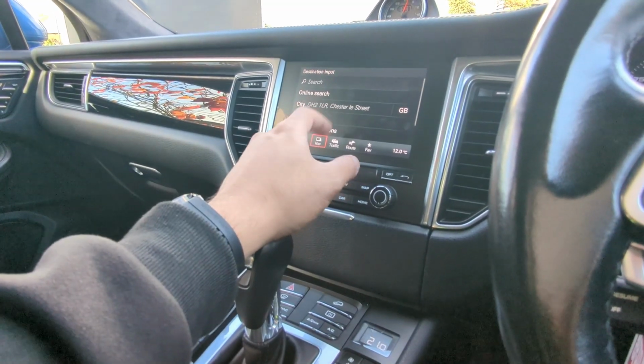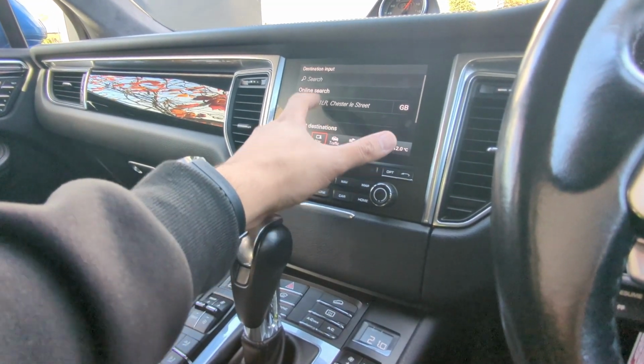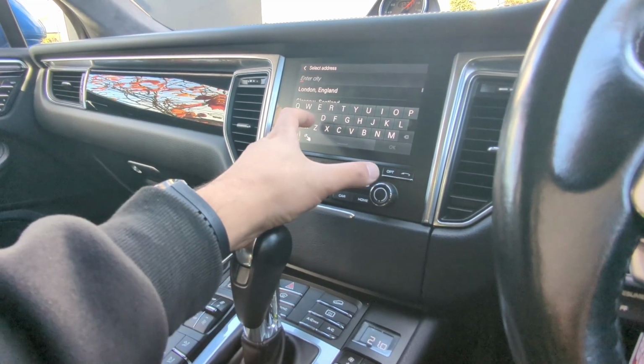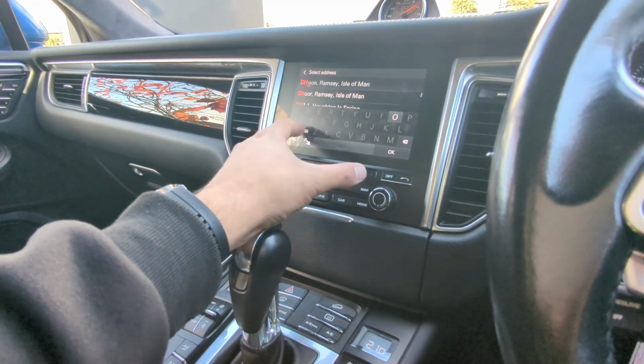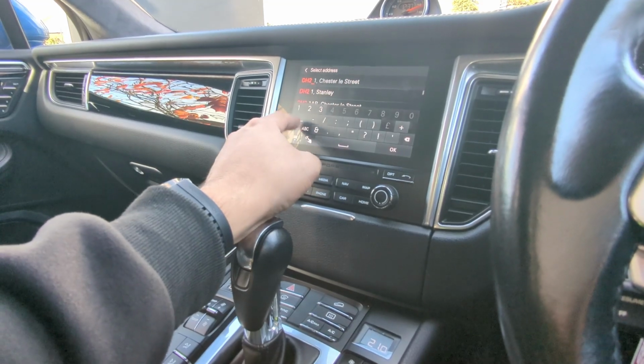So there's one that shows over here. So I'm just going to type in DH21LR. So if I click on that, I can just type in DH. Click on the number 21LR.